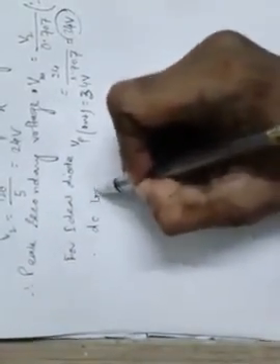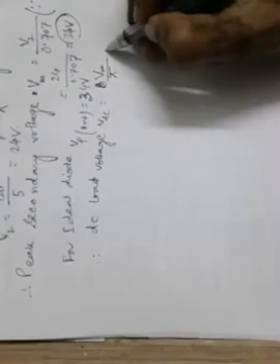And considering this, the DC load voltage, denoted by VDC, is equal to Vm by pi. This is the formula. That means 34 divided by pi, that means 10.8 volt.